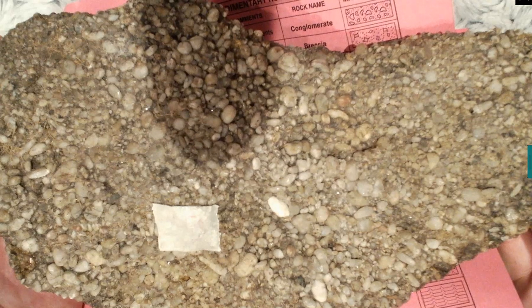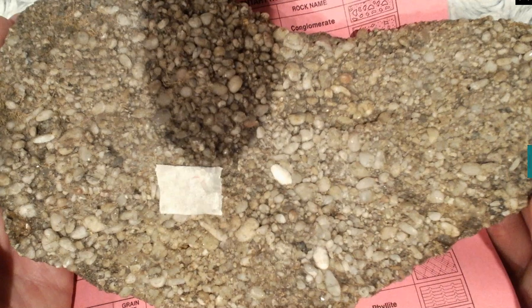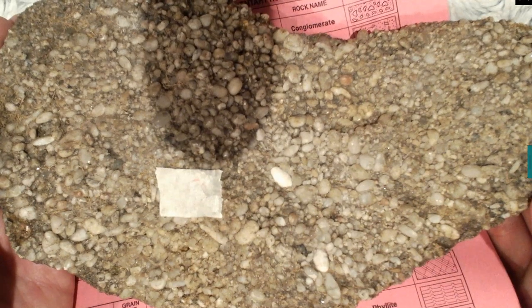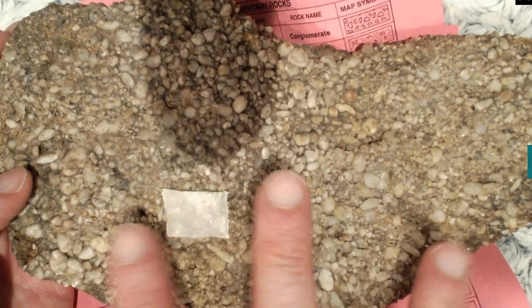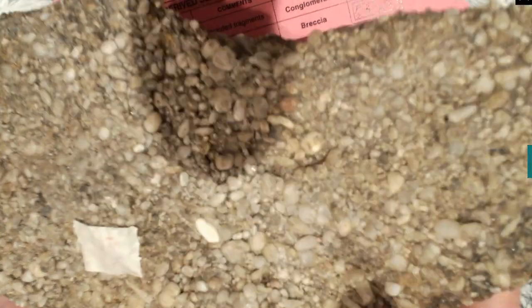And I found them pretty much on top of a big hill in Allegheny. So this is conglomerate. I can see the grains, we call it visible grains. I can look at them and I can see them. And that's going to be an important phrase for clastic sedimentary rocks.